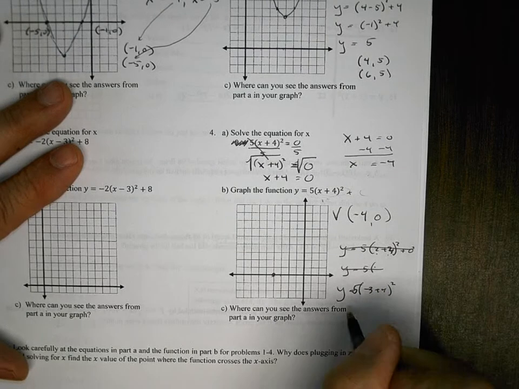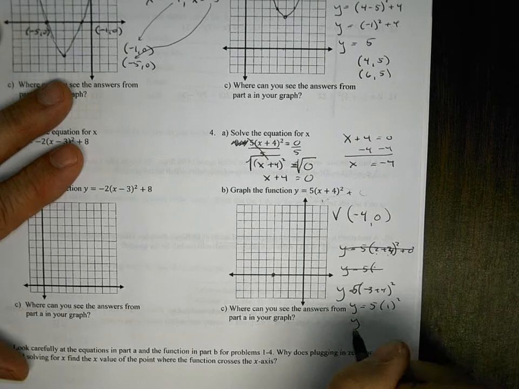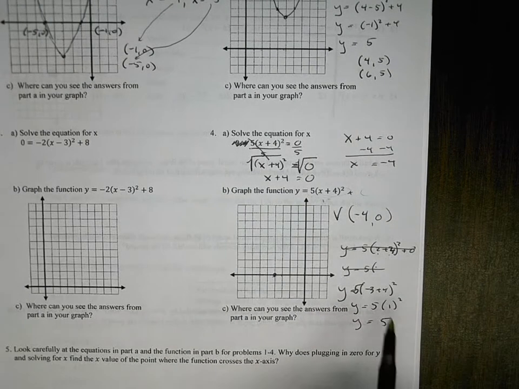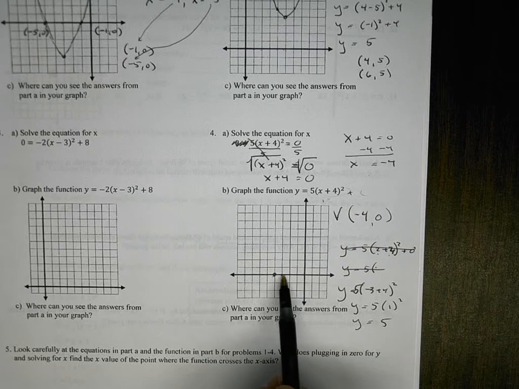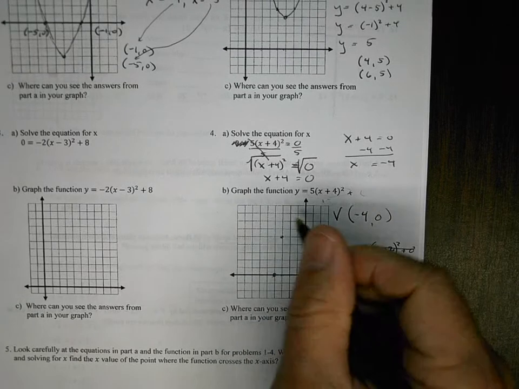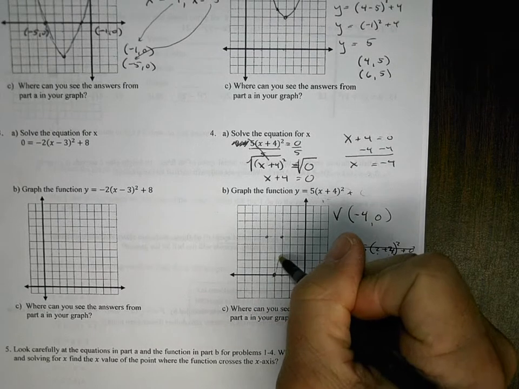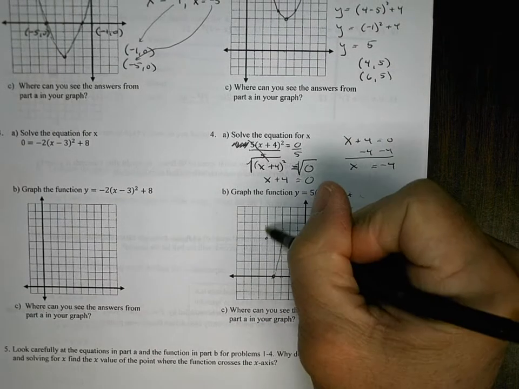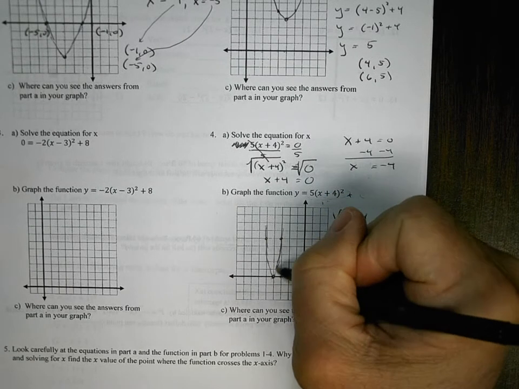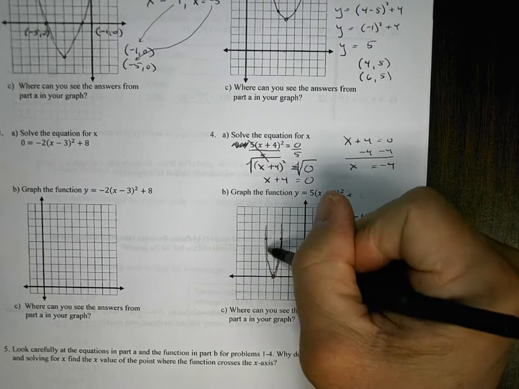So that's y equals 5 times 1 squared, which is y equals 5. That's a little bit better, isn't it? Negative 3, 1, 2, 3, and 1, 2, 3, 4, 5. It still shoots up there pretty fast, doesn't it? And we would expect it to be pretty skinny, right? Because of the 5. But that is a very skinny parabola.